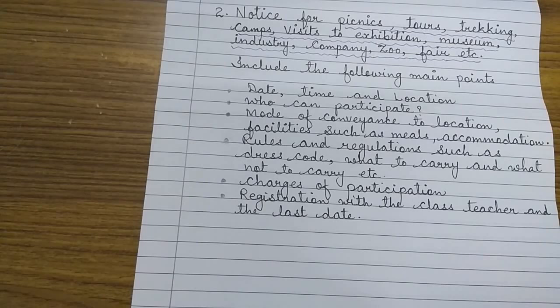Then facilities such as meals. Are you going to provide meals? Do they have to carry only lunch if you are going in the morning? Are they supposed to carry breakfast and lunch? Or they need to carry only breakfast and the other meals, that is lunch, supper and all, will be provided to them. Accommodation: where are they going to stay? Hotels or maybe some cottages, that is the government quarters, where you have planned to accommodate the people, maybe your students, or if you are going from the company, your colleagues.